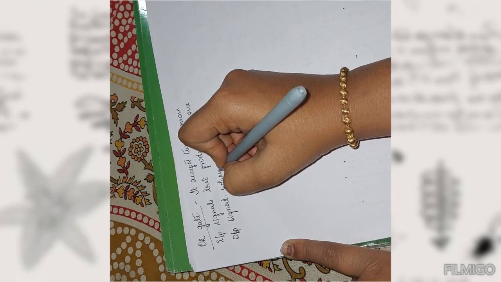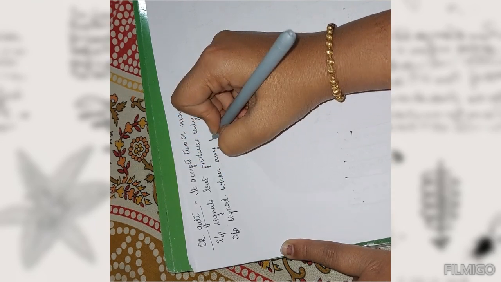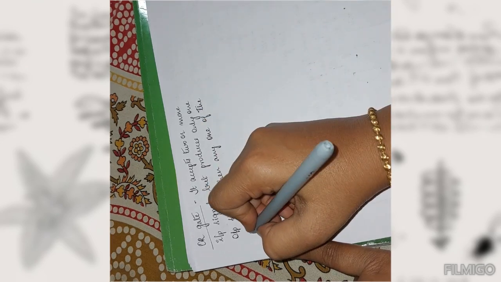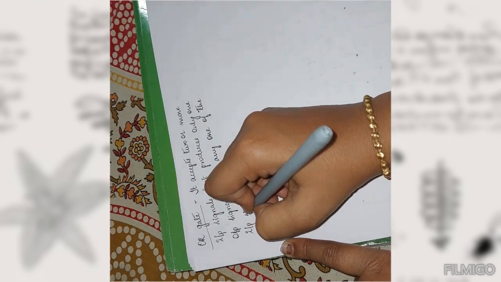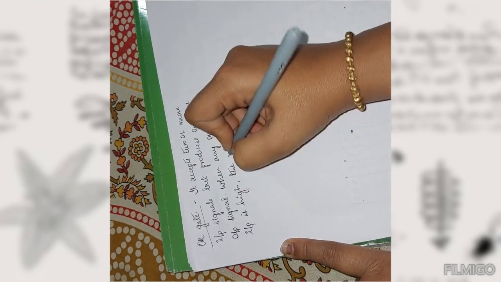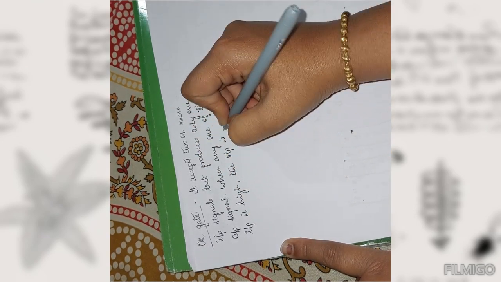When any one of the inputs is high, the output is high.